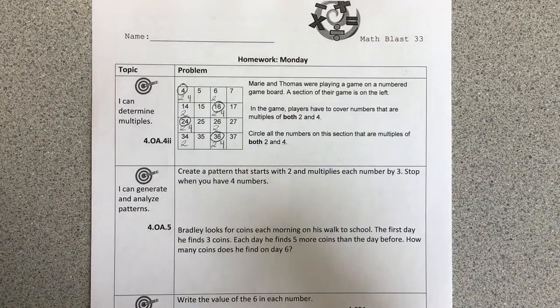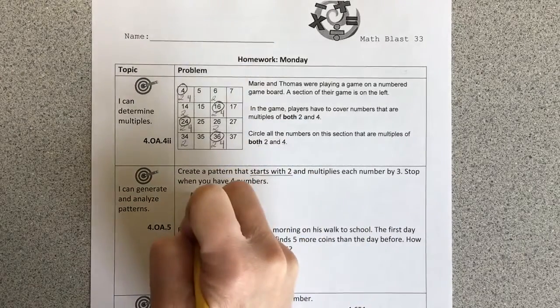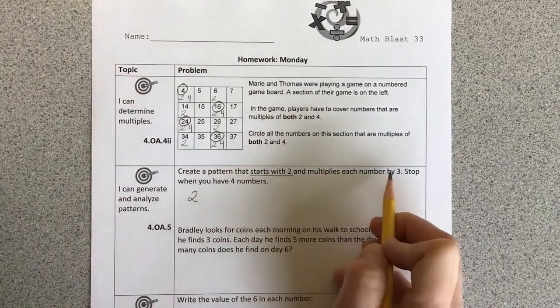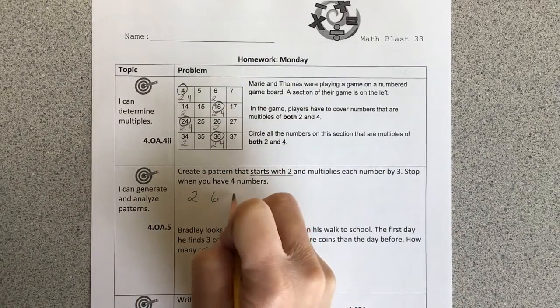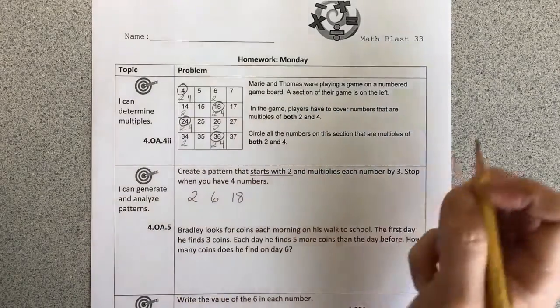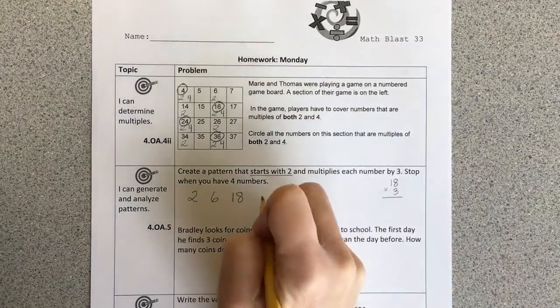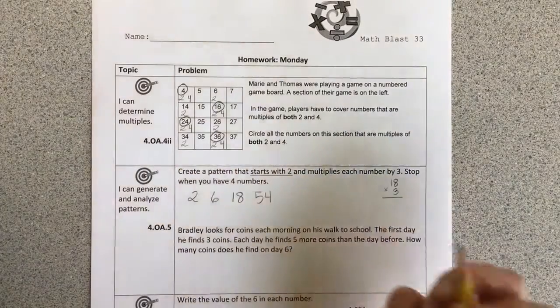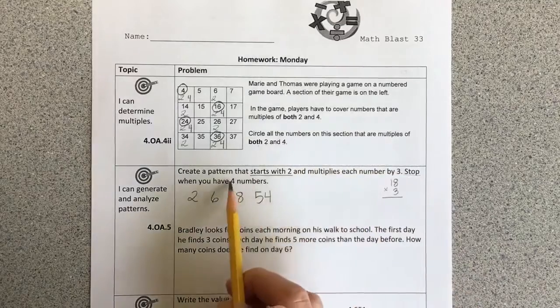I can generate and analyze patterns. Create a pattern that starts with 2 and multiplies each number by 3. Stop when you have 4 numbers. So it tells us we're going to start with 2. Multiply each number by 3. So 2 times 3 is 6. 6 times 3 is 18. 18 times 3, and if you're not sure, you can always work it out to the side here. 18 times 3 is 54. And we have 4 numbers, so we need to stop. Stop at 4 numbers, it said.